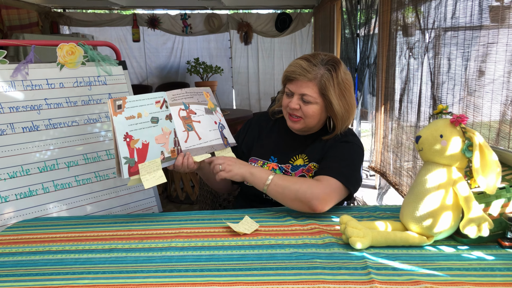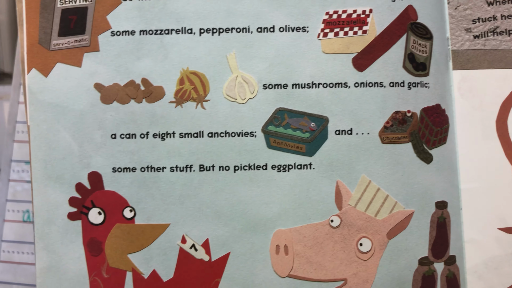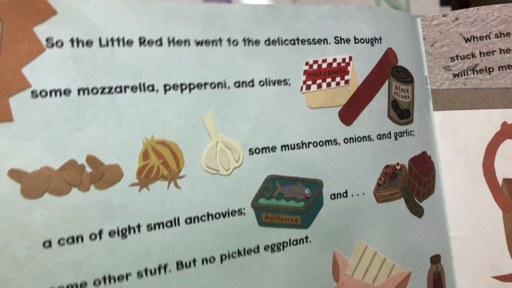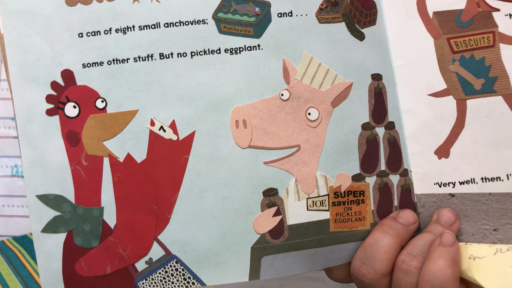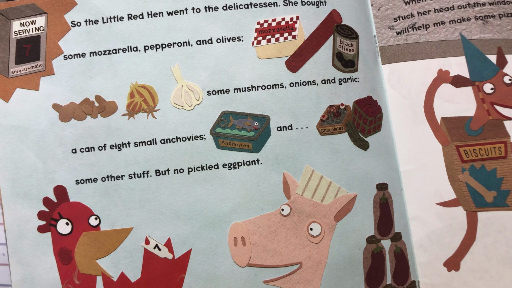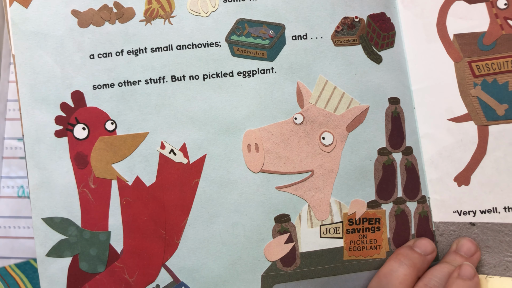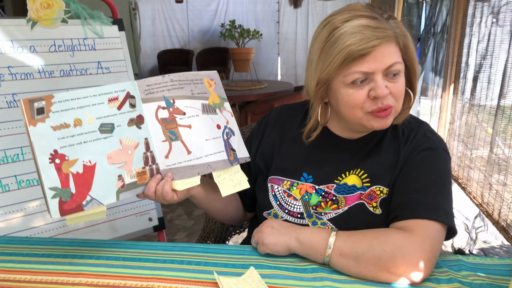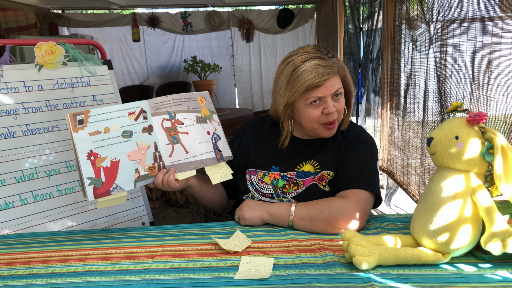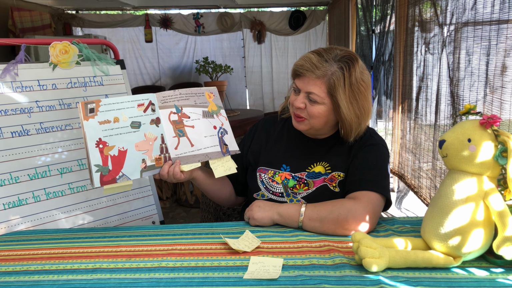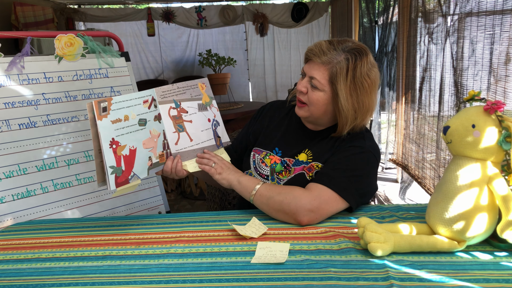Let's make some inferences right here. Before we move on, there was a lot said there about Little Red Hen, what she bought. Okay, so what do you think about her? What kind of hen is she? Look at all the stuff she eats. Do you think we can say maybe she's kind of fancy? She likes to do things different? It kind of reminds me of Mother Bruce. You remember him? He liked fancy food too. So I think we can say that about Little Red Hen.